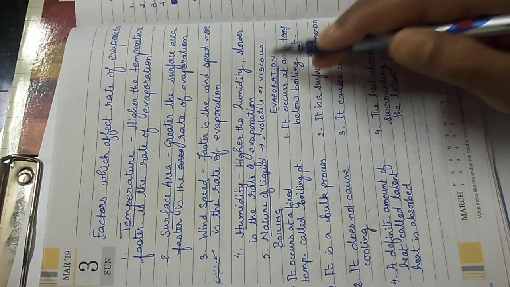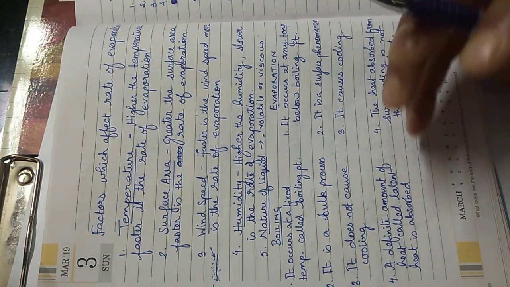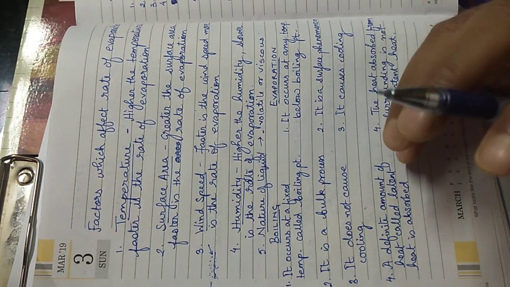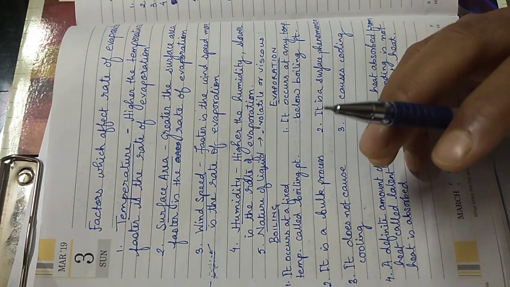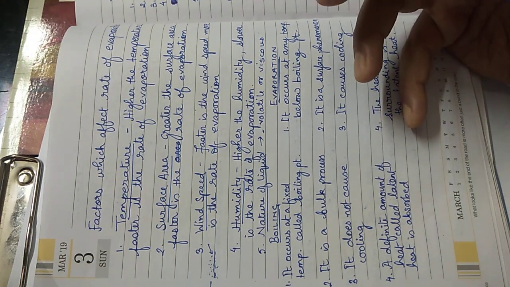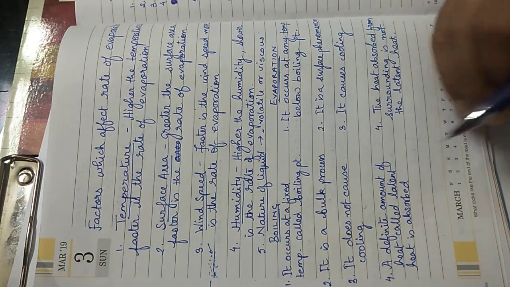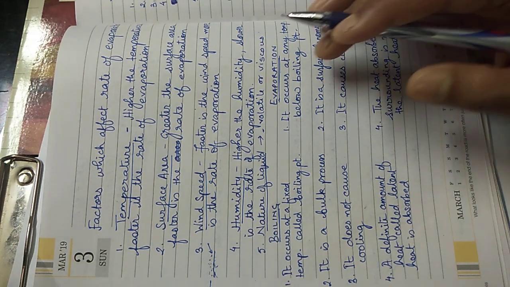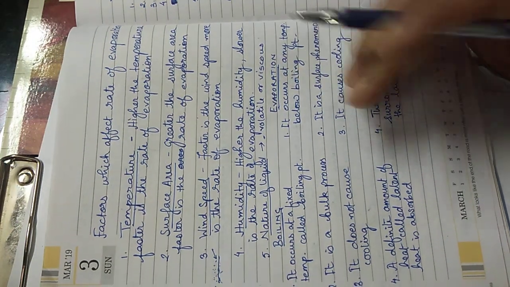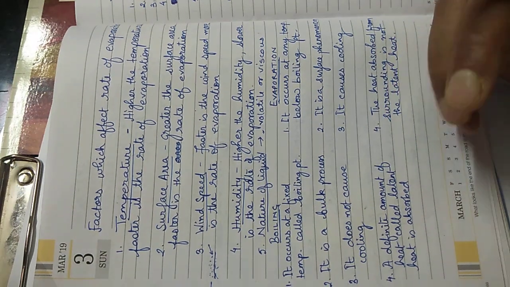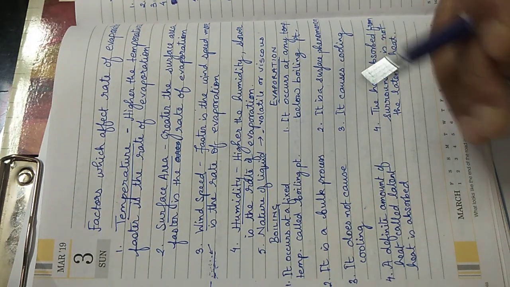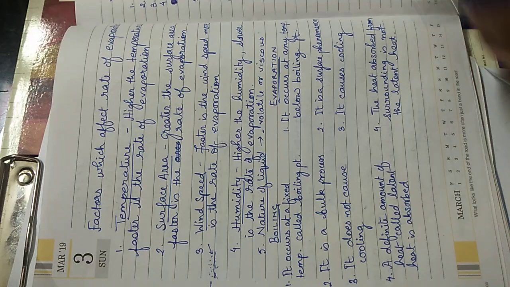And viscous liquid, very thick. Suppose honey. Now if you keep in two bowls, in one you keep water, in another you keep honey. Obviously after a few days you'll find water has evaporated but honey has remained there, because it is viscous, it is thick, interparticle force of attraction is more. So the more volatile the liquid, the faster is the rate of evaporation.